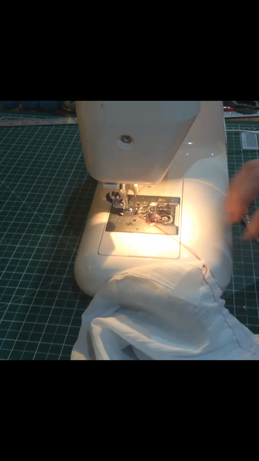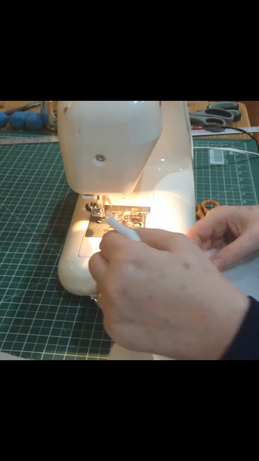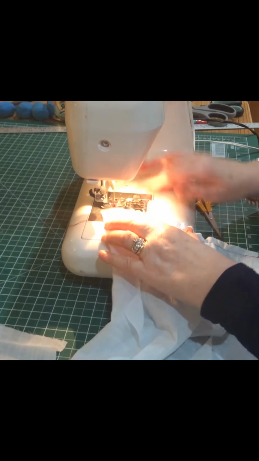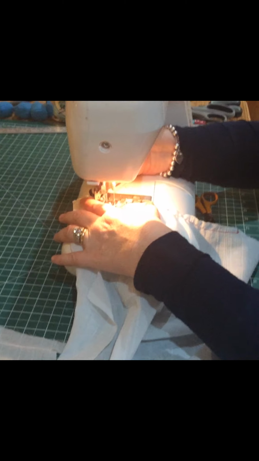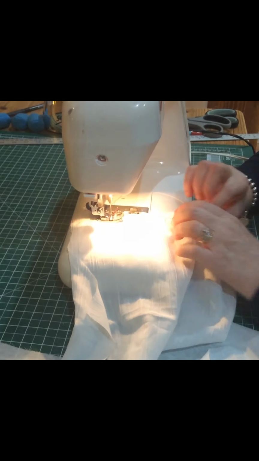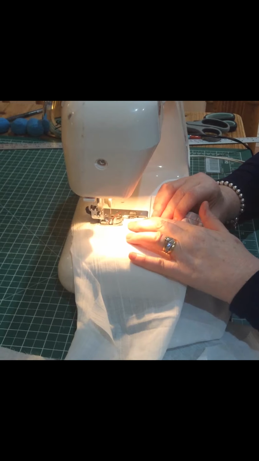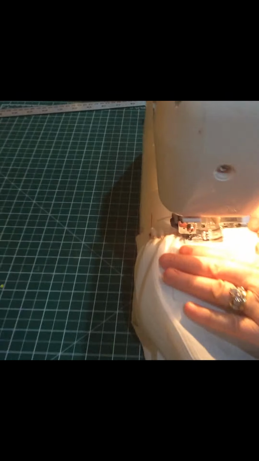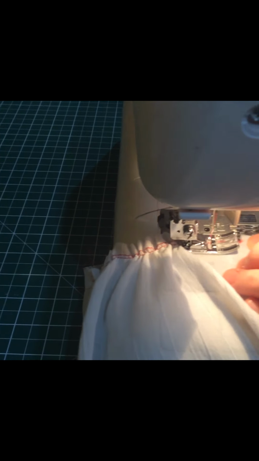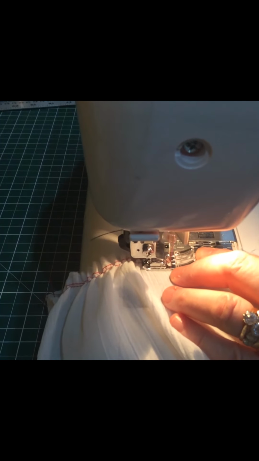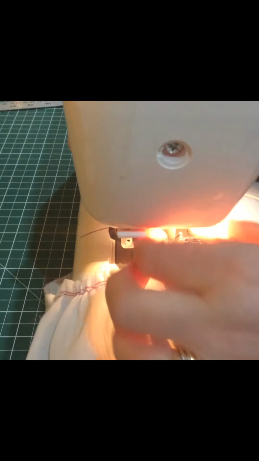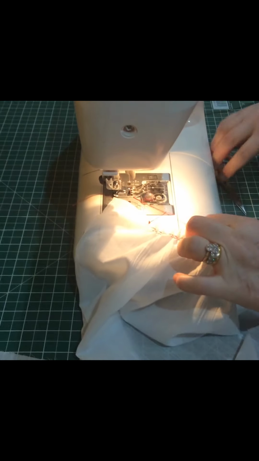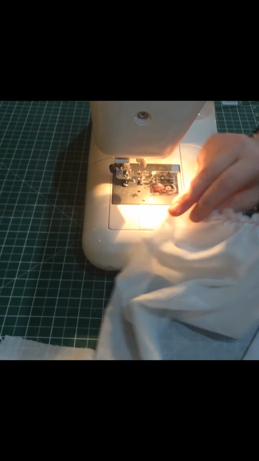Okay, that's my first row of stitching. Because the fabric's so fine, it's actually gathering it already. Then I'm doing a second row, and it's going to be located about 2 millimeters from the first row. So I'm just stitching again, approximately 2 millimeters from the first row. Okay, and I'm taking it out of the machine. Again, I just slightly gathered it because the fabric's so fine.